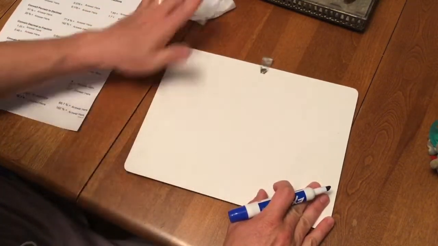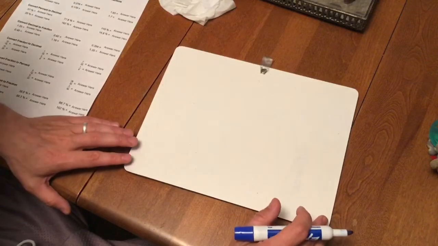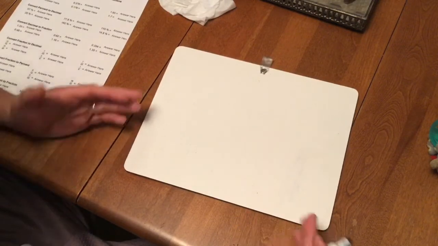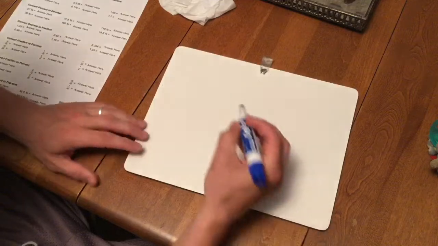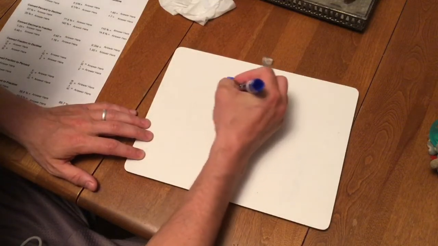Our next section says convert a percent to a decimal. So now we're just doing the reverse of what we just did. So it starts us off with 57%.